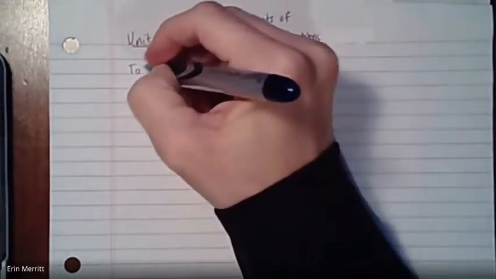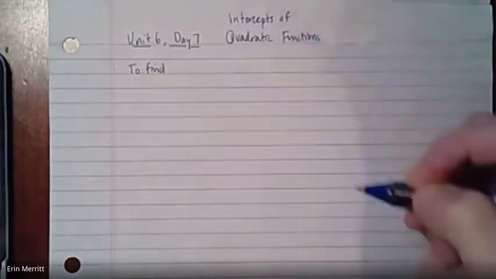This is Unit 6, Day 7, which is going to be focused on intercepts of quadratic functions. So we have been factoring away, and now we're going to be putting it to good use. Quadratic functions, we know anything, x squared. Finding intercepts, I mean finding the x-intercept, finding the y-intercept. All right. And we've done this earlier in the year.